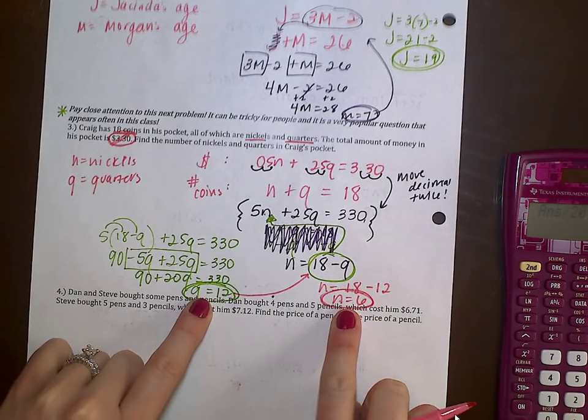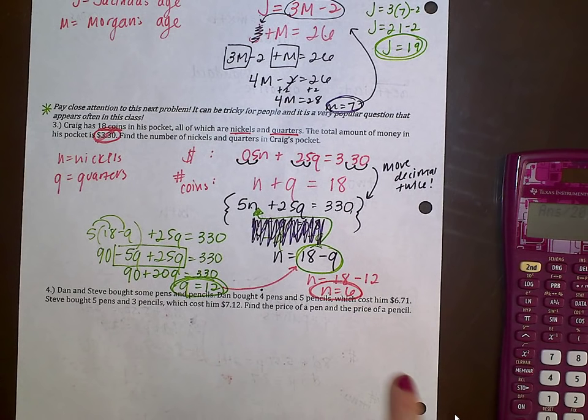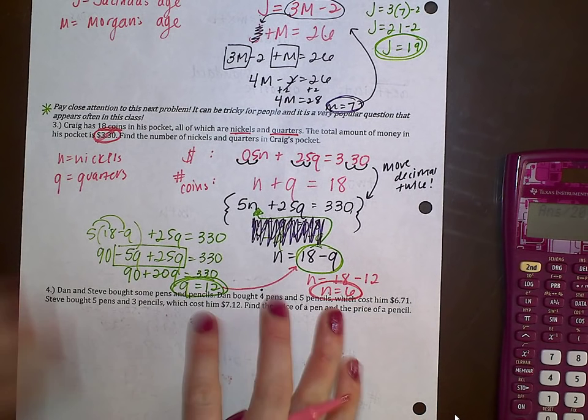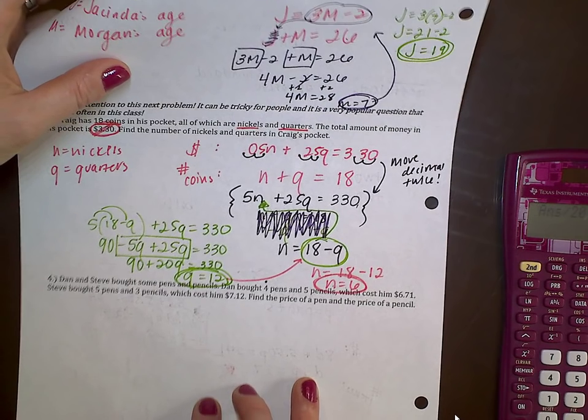Again, if you go through all this work and you get a nice positive whole number, you probably did it right. Don't settle for negative quarters or like 2.5 quarters in Craig's pocket. That doesn't make sense.